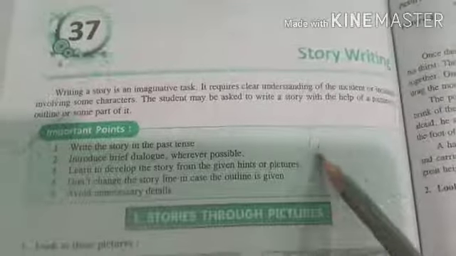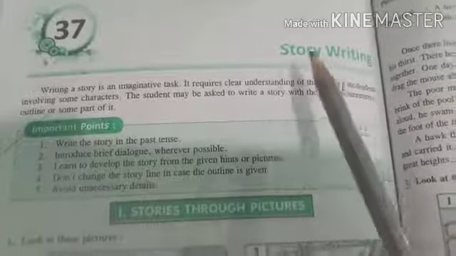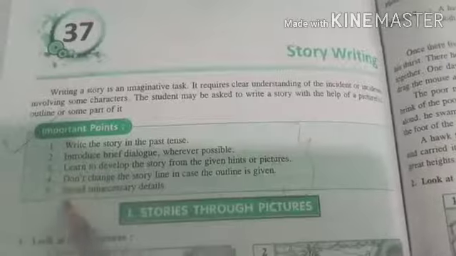Now let us move to the next chapter. So it's my humble request, my dear students, in your notebook, please write these points. Just write the heading story writing and write these important 5 points. Okay, move to the next page, that is 240 in your book.